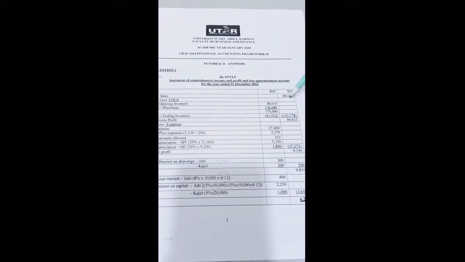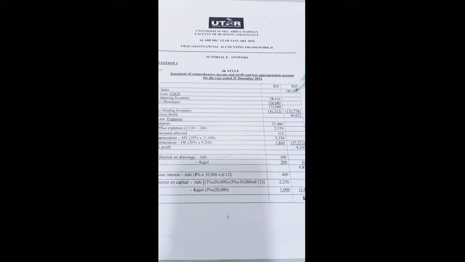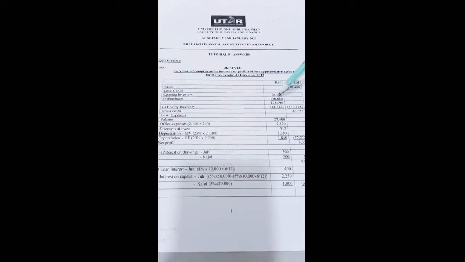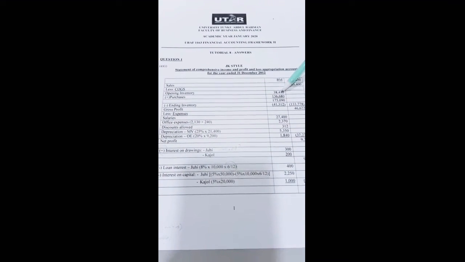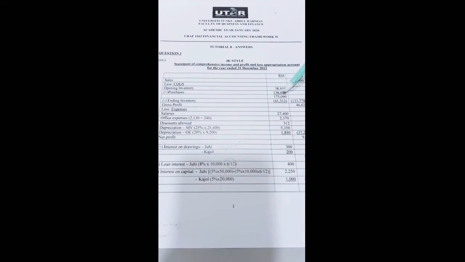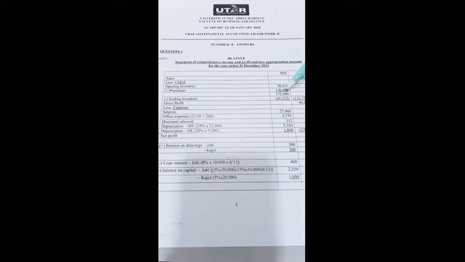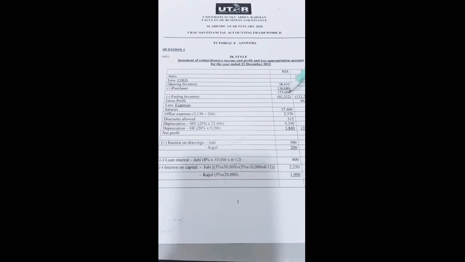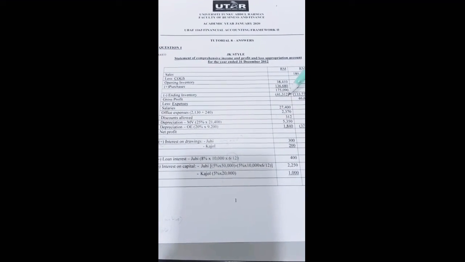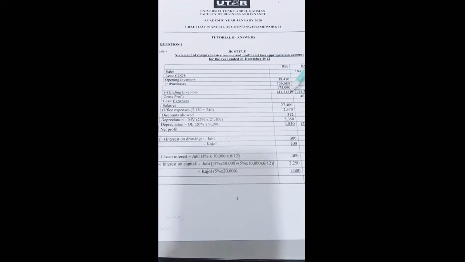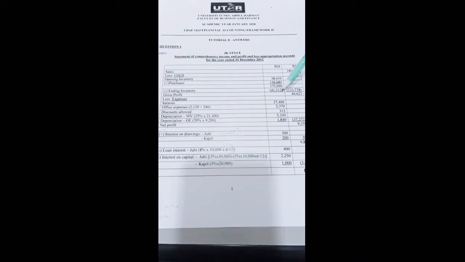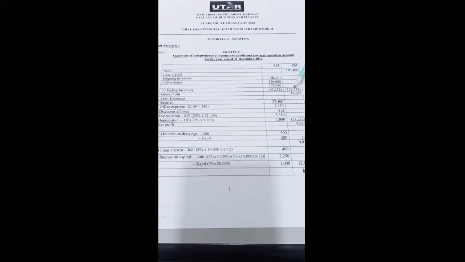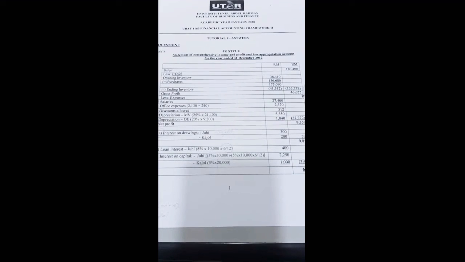So for the first one, always start with the sales, right? So sales is directly obtained from the trial balance, less cost of goods sold. Opening inventory is also provided in the trial balance, plus the purchases directly from the trial balance. So opening inventory plus the purchases, 175,090, minus the ending inventory from note number 1. Okay, you can refer to the question, note number 1. And then from sales minus all the cost of goods sold, you get a gross profit of 46,622.